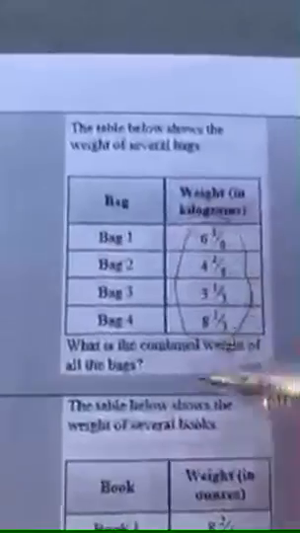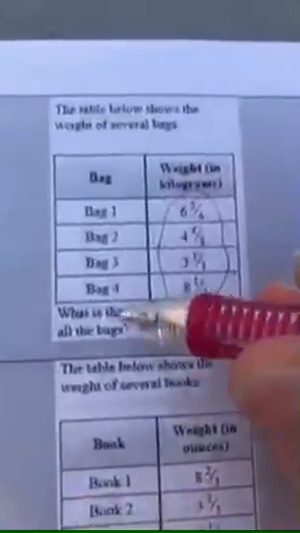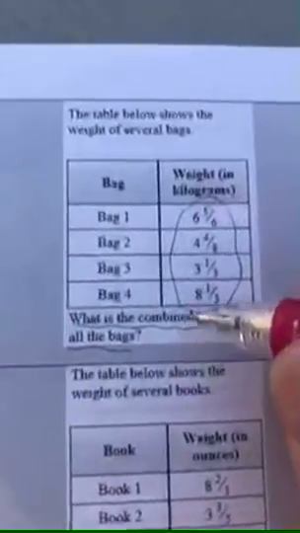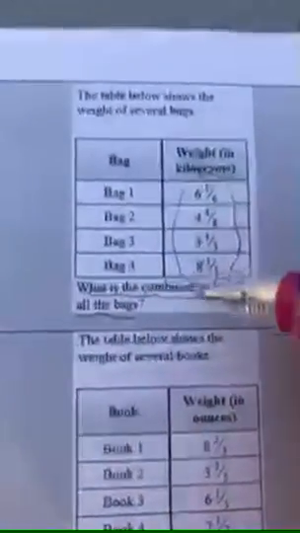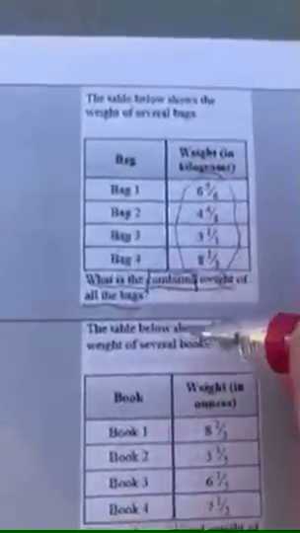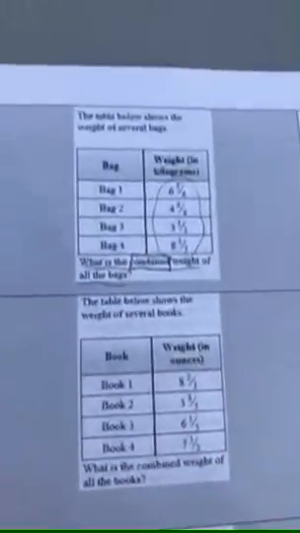So I'm going to go through CUBES. These are all my numbers, and U is underline: what is the combined weight? And now I'm going to do B, box. So I need to look for a keyword that would tell me what operation to do. And in this case, combined tells me that I'm going to be adding those 4 numbers together. So I'm going to write an equation that I'm going to solve with those 4 fractions.